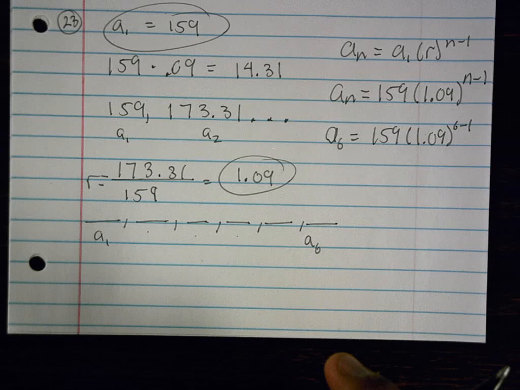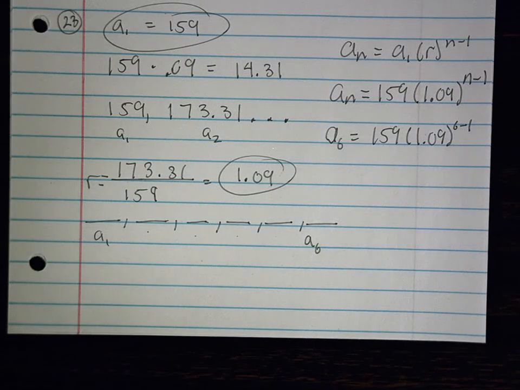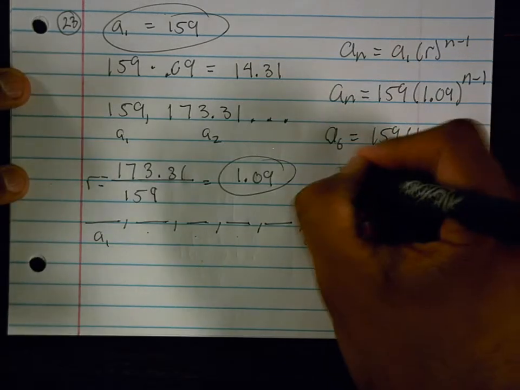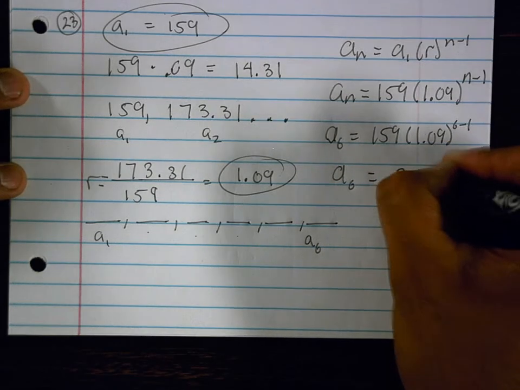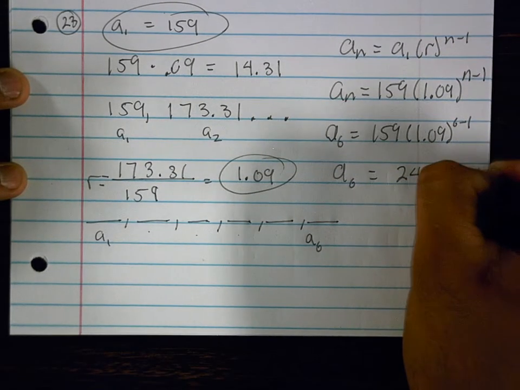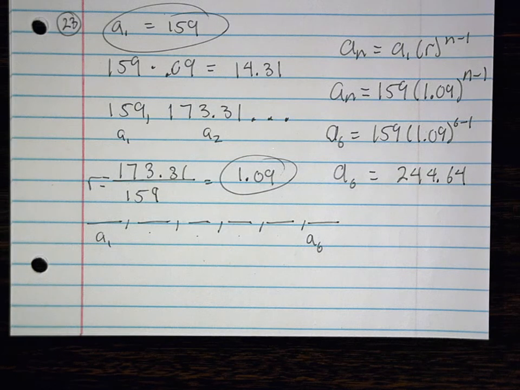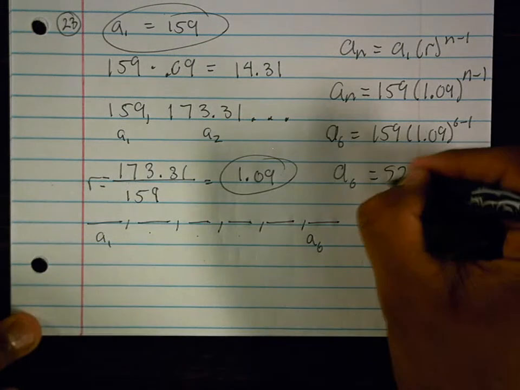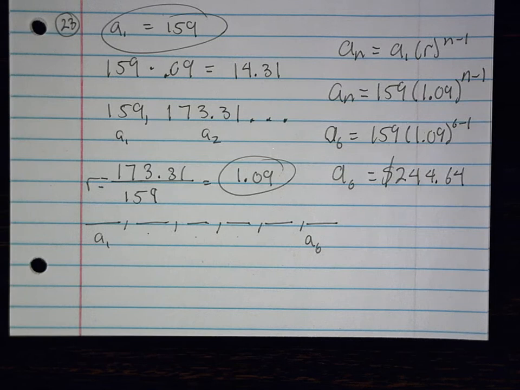So we're looking at 1.09 to the 5th. Alright, we're going to figure that out. Let me grab a quick calculator here. 1.09 all raised to the 5th is 1.53, times 159 equals A sub 6 equals 244.64. And that would be a dollar amount, right?